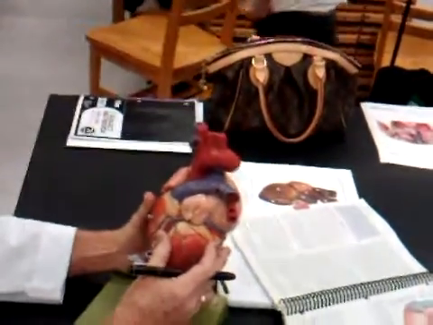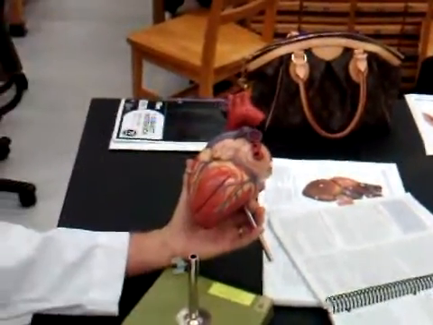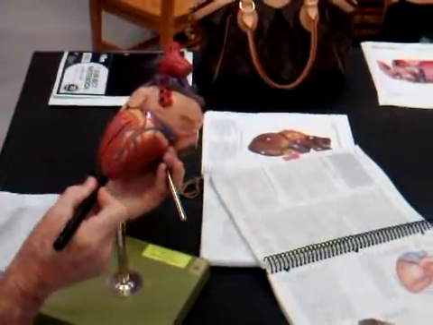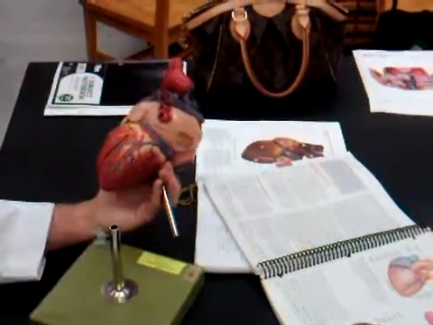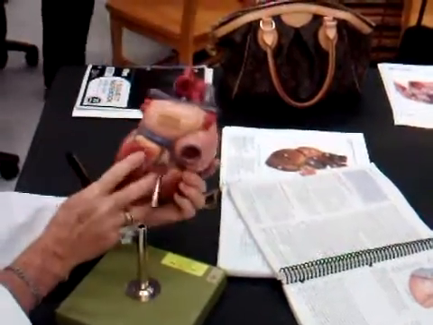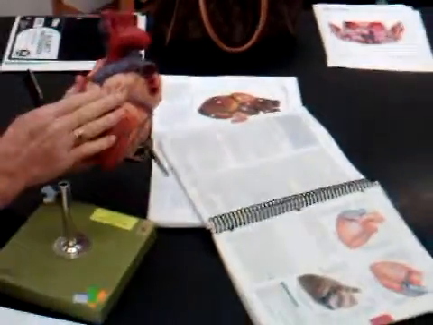Anyway, the other branch, the circumflex, goes around the heart this way. Circumflex kind of tells you it's circling and it's flexing around the back. It's like this. So that takes care of the left one.